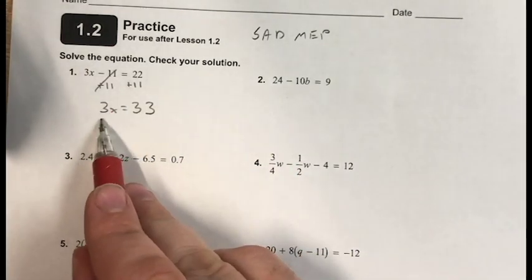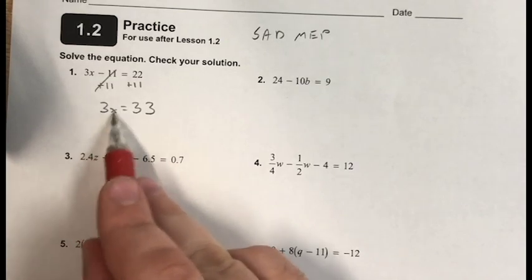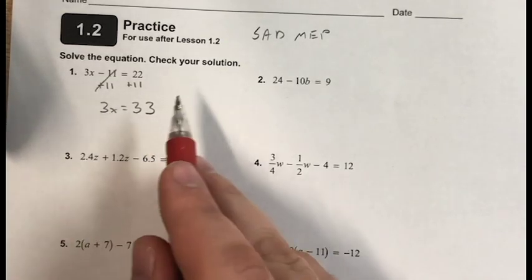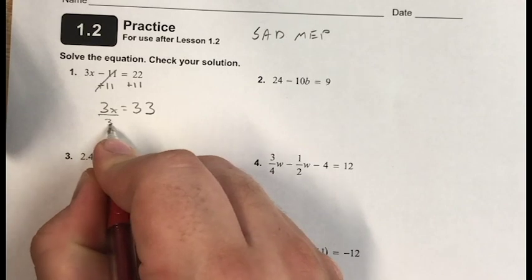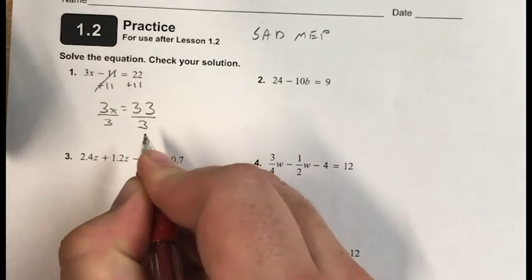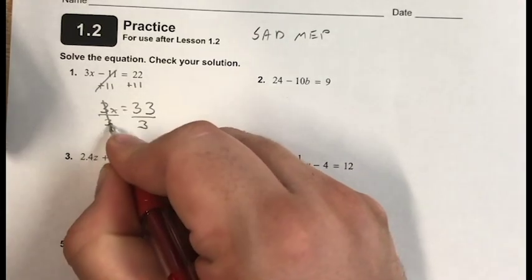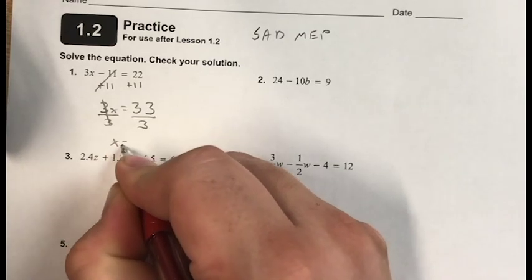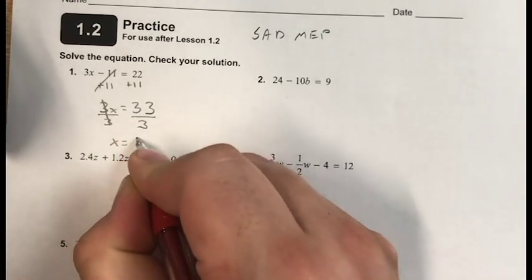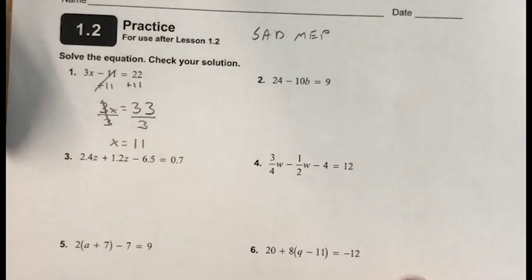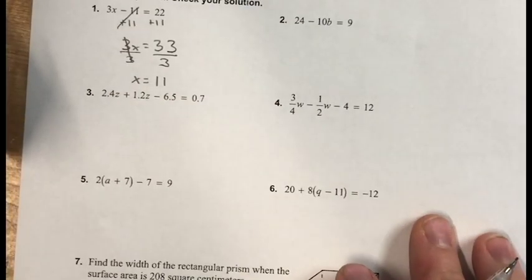which I do have. So what is the opposite of this? Since the 3 and x are multiplying, the opposite would be division. And I would divide by 3 on both sides. When I do, 3 cancels out, and that gives me x is equal to 33 divided by 3 is 11. And I'm done. All right, so let's look at number 3 together.